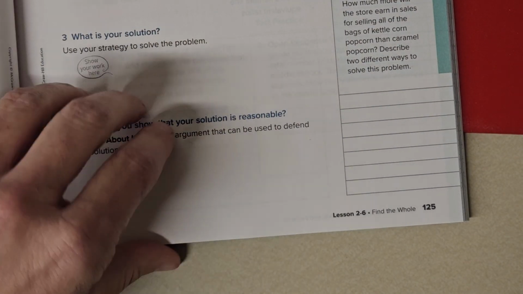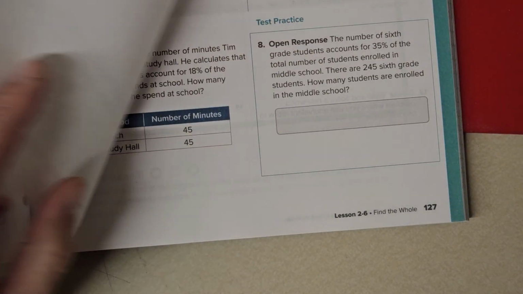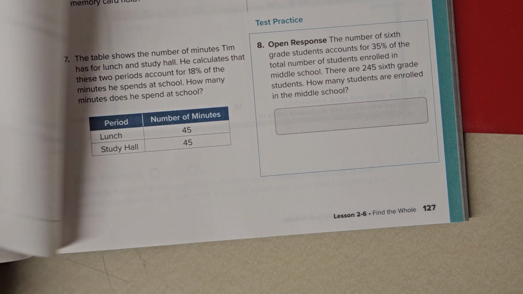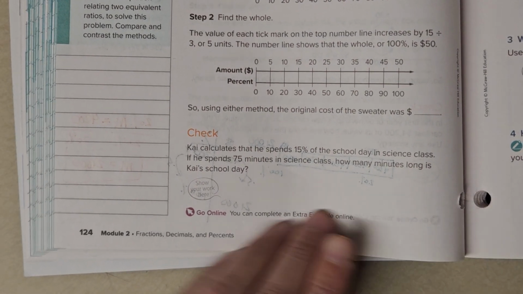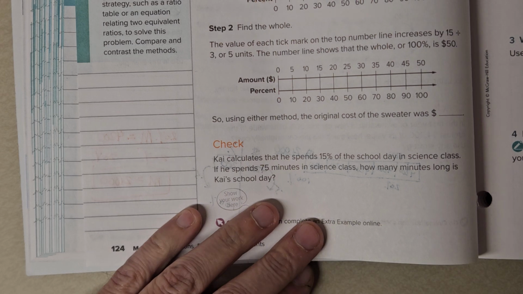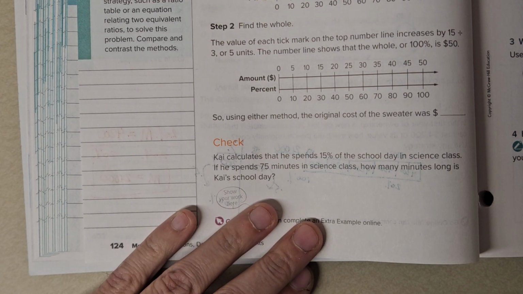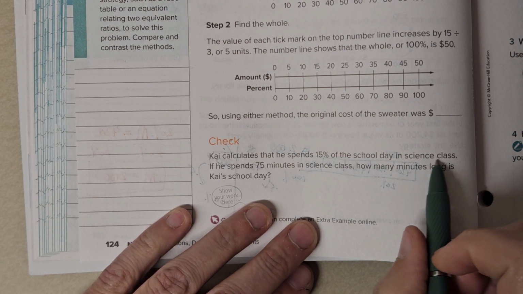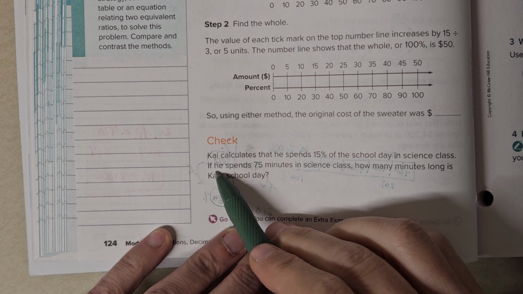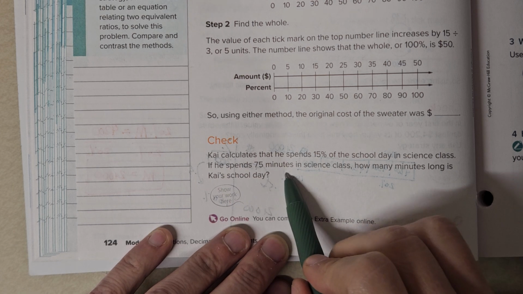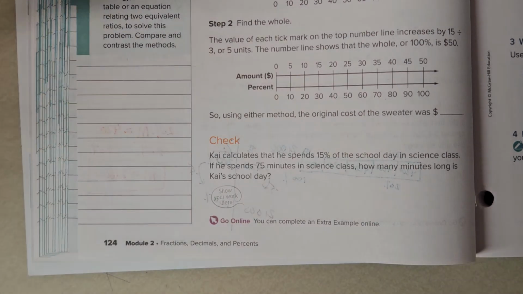All right, let's see if we can find another good one. All right, I'm over on page 124, and we're going to be down here with Kai. And Kai is calculating that he spends 15% of his school day in science class. And he knows that science class is 75 minutes long, so how long is his whole day?